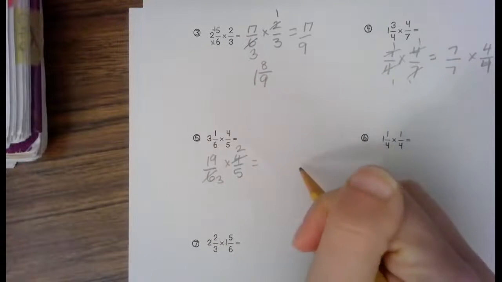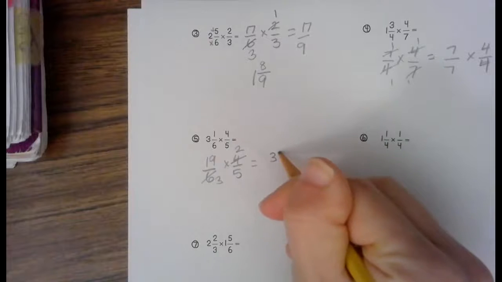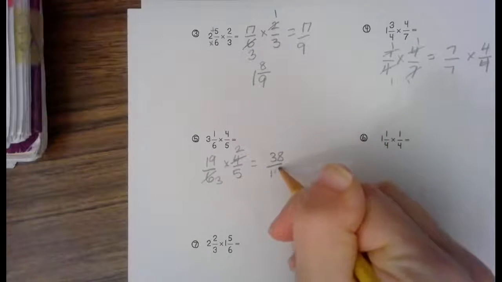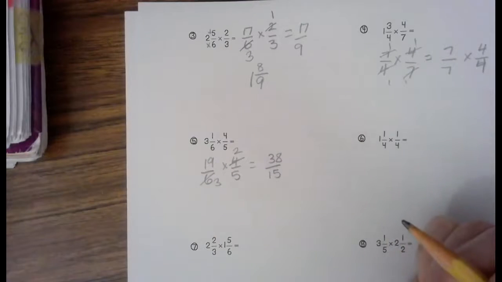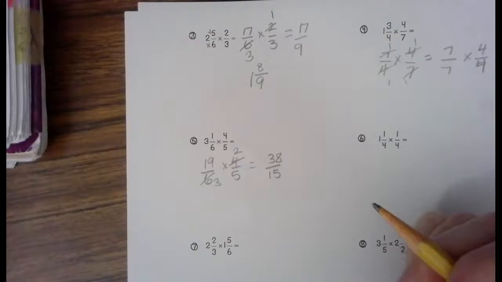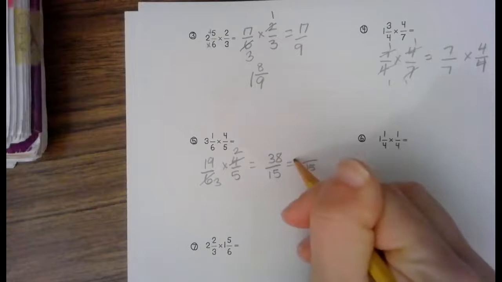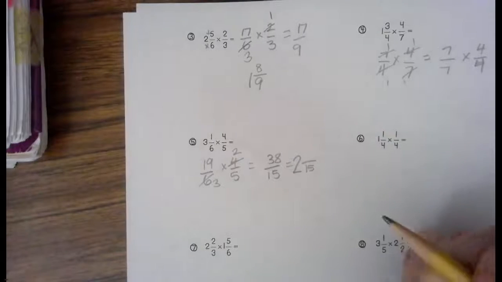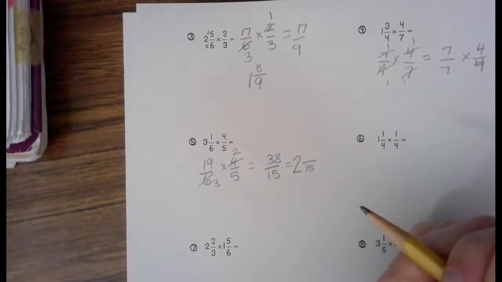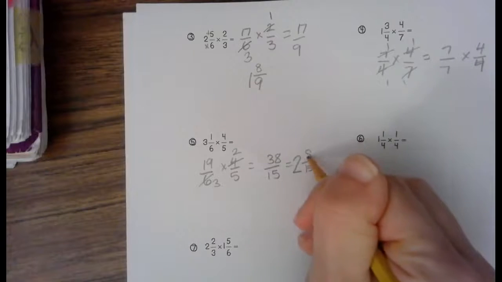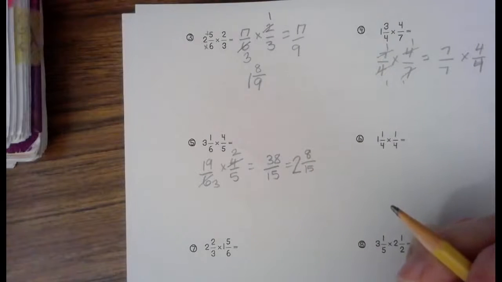19 times 2 is 38, and 3 times 5 is 15. We're going to put this into a mixed number. 15 can go into 38 twice, because that gets me to 30. So I'm going to add 8 more to get to 38. So 2 and 8 fifteenths.